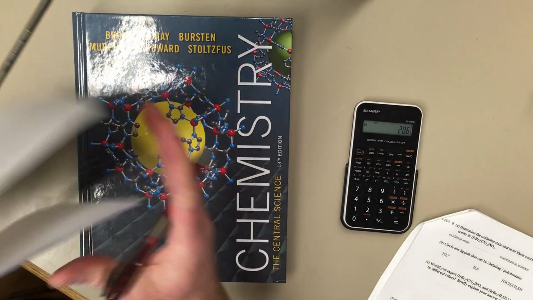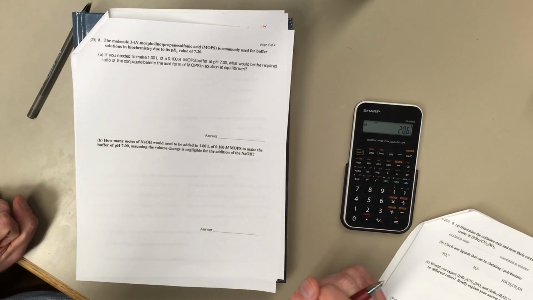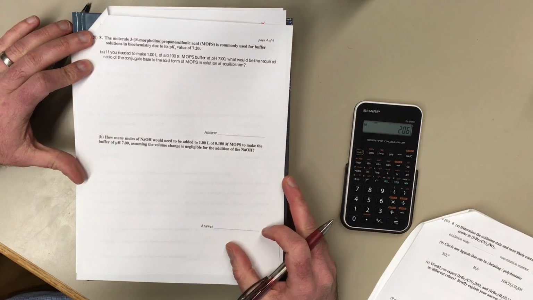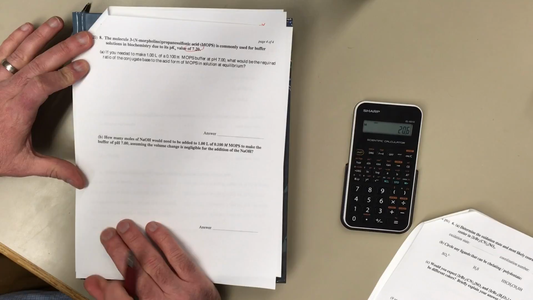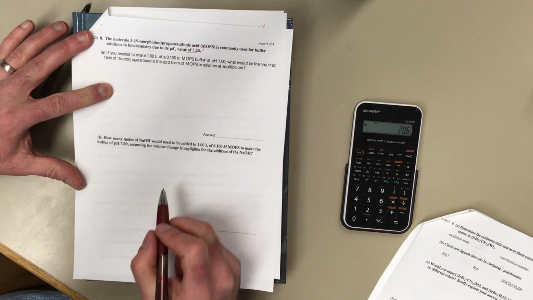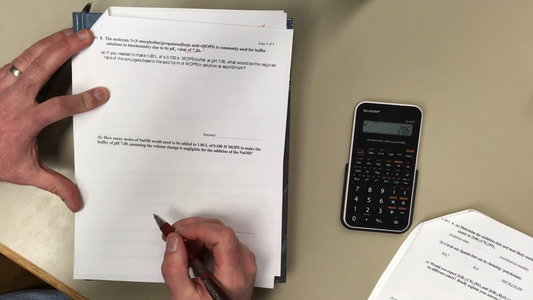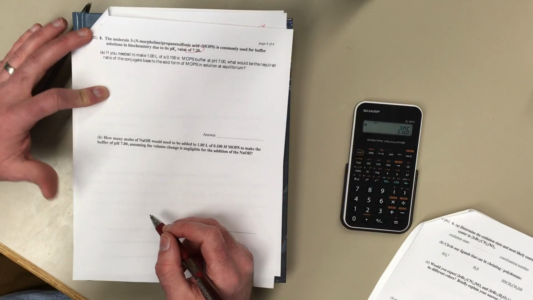And one more question from exam 2, and then we'll do exam 3 on a separate video. MOPS is another buffer that biochemists use all the time, because it's got a pKa of 7.2, which means we can make buffers in and around 7. So here we're asked, we need to make a 1 liter, 0.1 molar MOPS buffer at pH 7. What would the ratio of conjugate base to the acid form be at equilibrium?